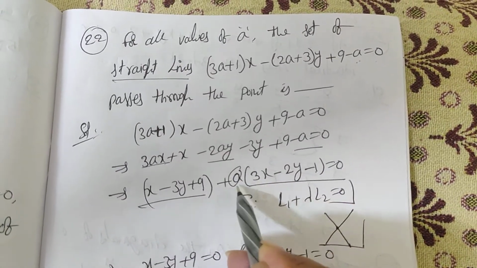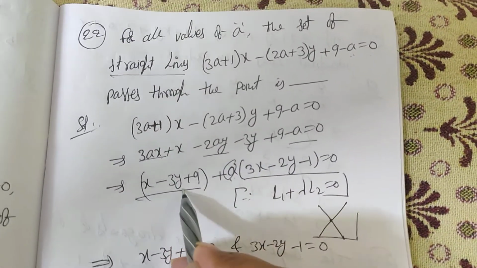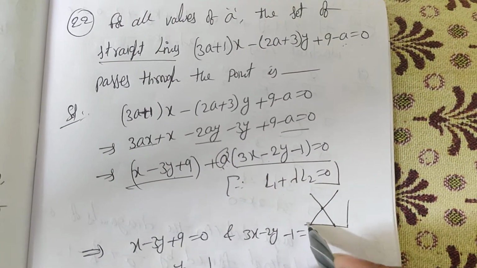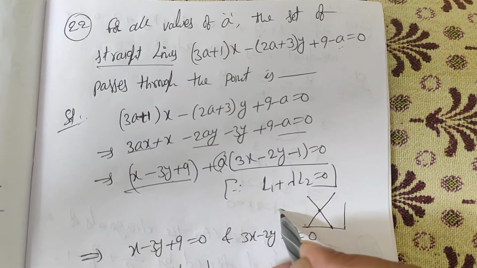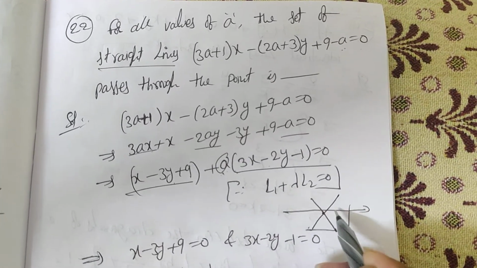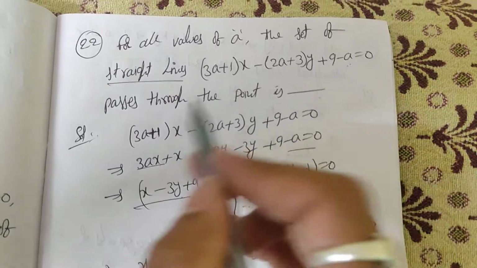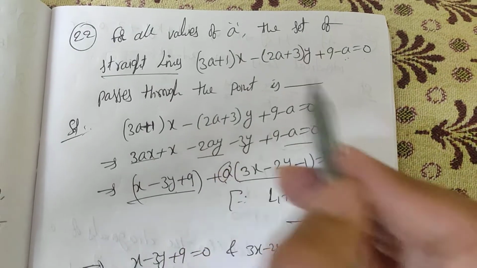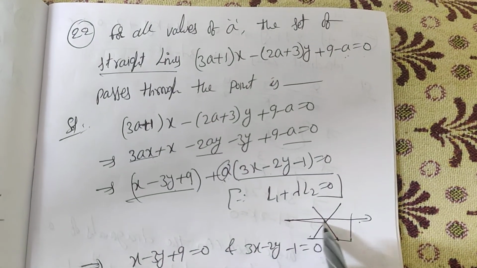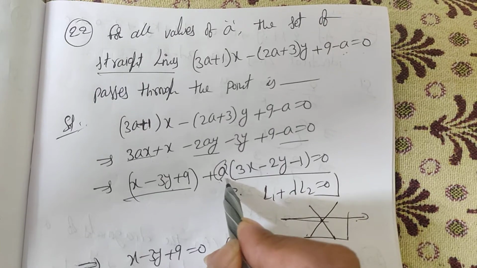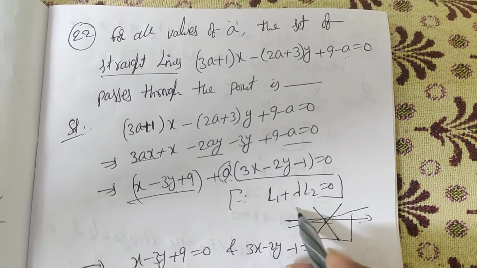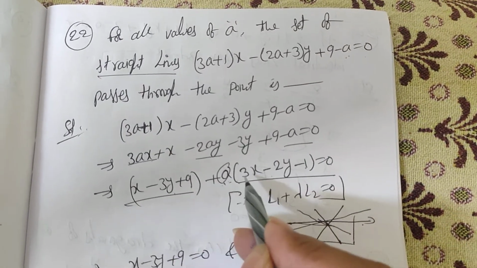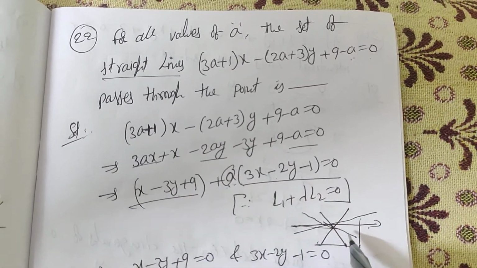Here a acts as some lambda. Okay, this is L1 plus lambda into L2. So here L1 is this one, L2 is this one, and L1 plus some lambda into L2 is nothing but this one. So he is asking which point this set of straight lines is passing through. This set of straight lines depends upon a; for different values of a, you will get different straight lines. This is not a fixed straight line. Different values of a, you get different straight lines.